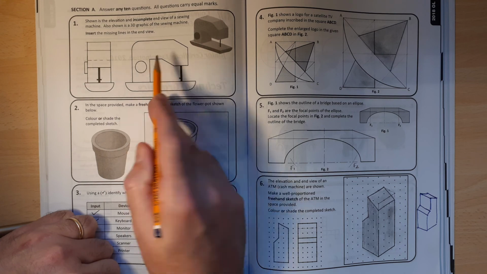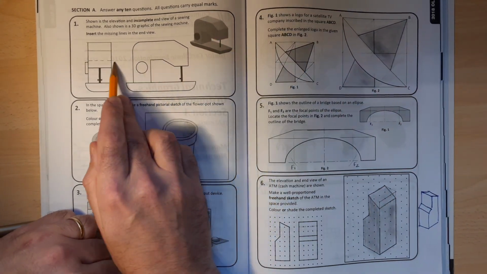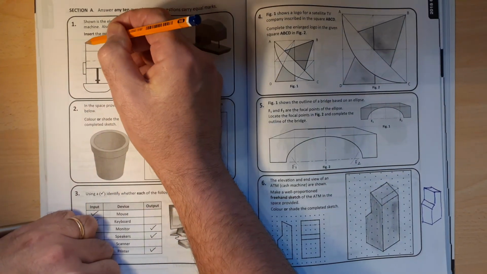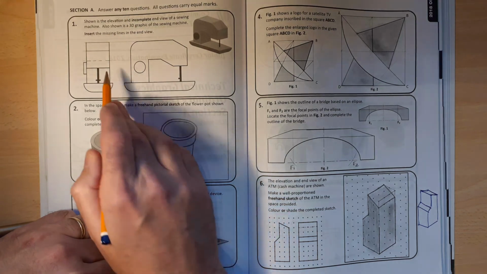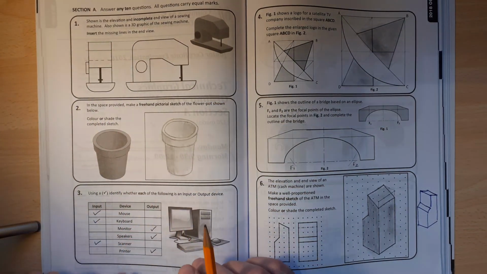In behind here, when you're looking in this direction, that will be a hidden line. Project that across, you'll have a hidden line there, so that's a broken line. And there's also a missing line here on the left hand side. So in total there's 1, 2, 3, 4 missing lines in question 1.